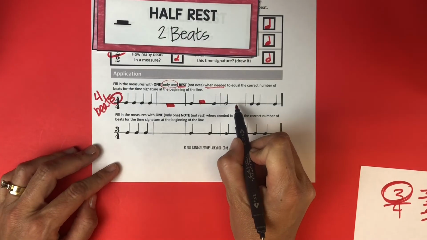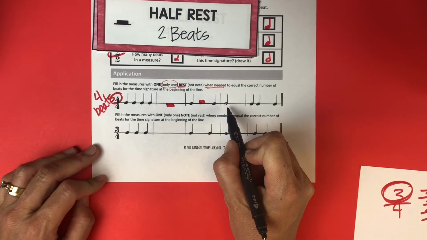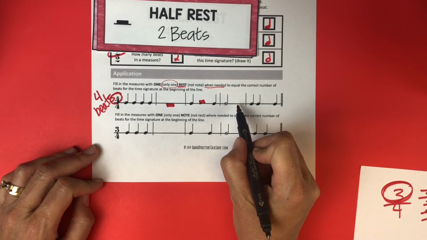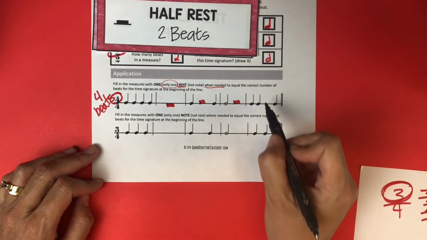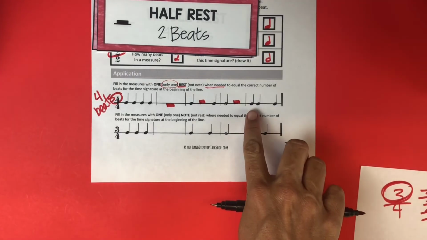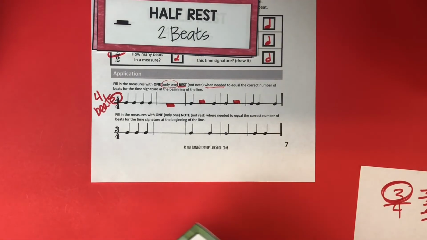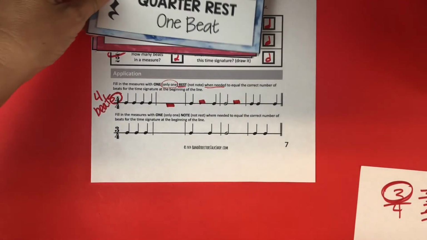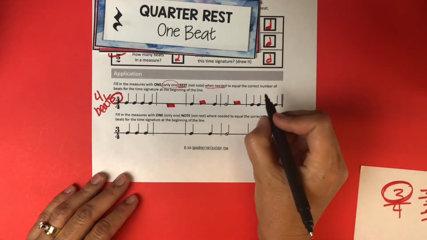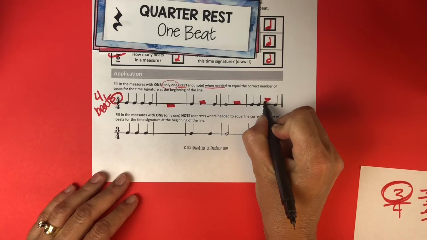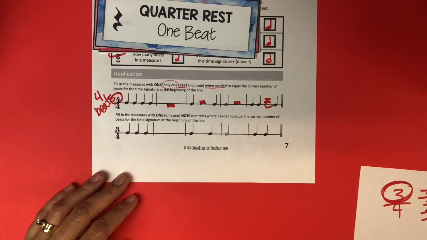All right, now look at this measure. You have 2 beats in the half note, 1, 2, and then here you need 2 more. So we're going to do that same half rest. Now look at this one. You have 3 quarter notes, so that means you've used 3 beats. You need 1 more beat. So you're going to draw a quarter rest. Remember, we do that as a Z with a C underneath.